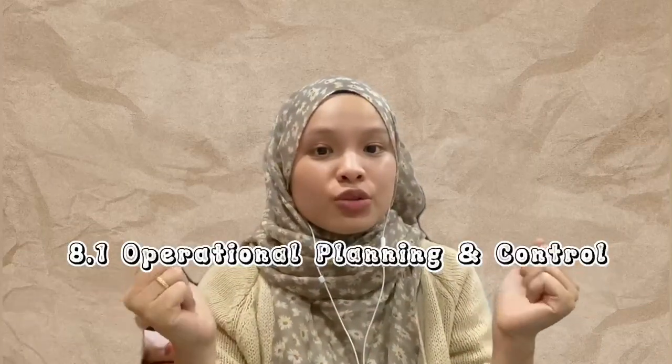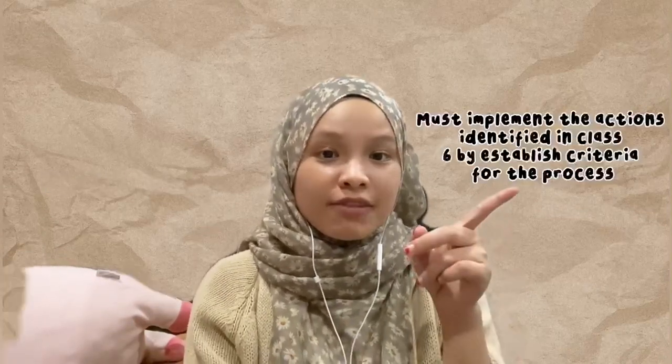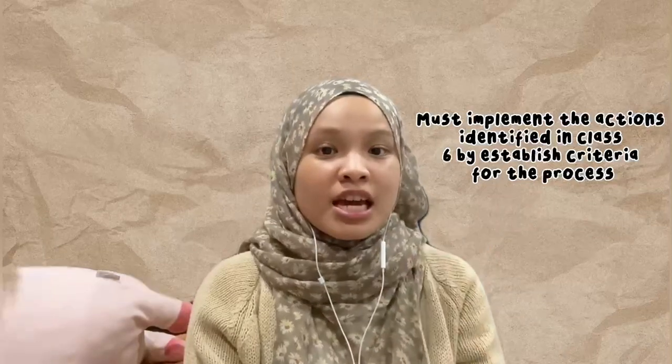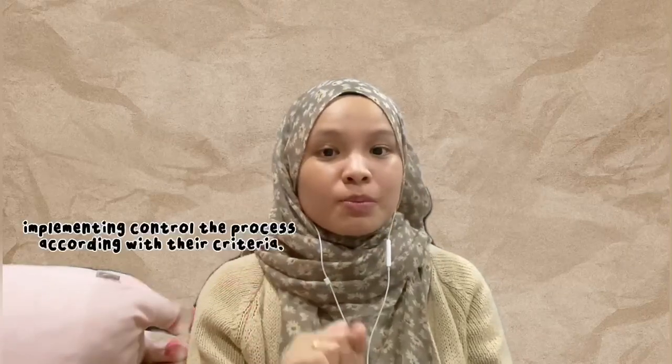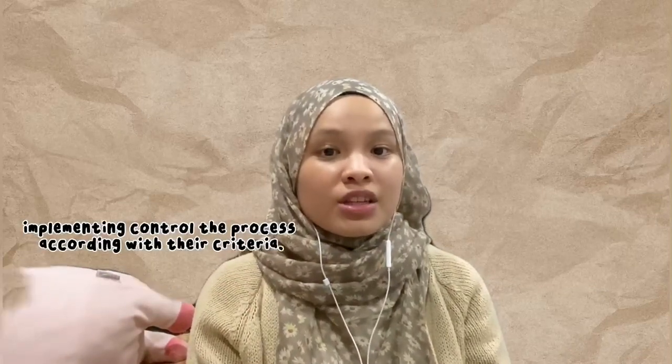Hi everyone, I will talk about Clause 8. Clause 8 is about operation. First, I will discuss more about subclause 8.1, which is operational planning and control. As we know, the similarity of these three is that the organization must implement the actions identified in Clause 6 by establishing criteria for the process. Next, each ISO implements control of the process according to their criteria.